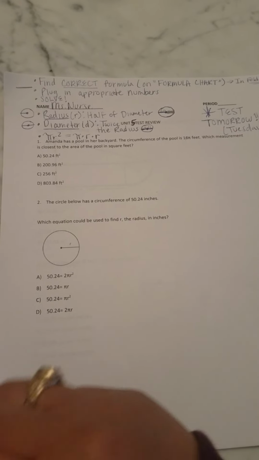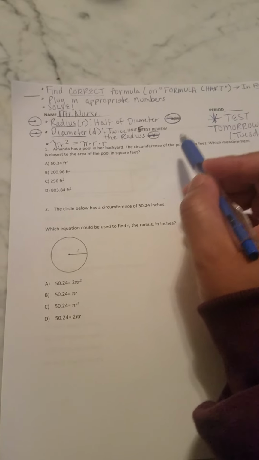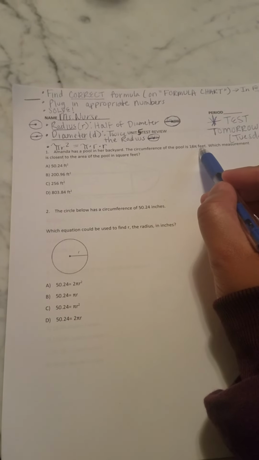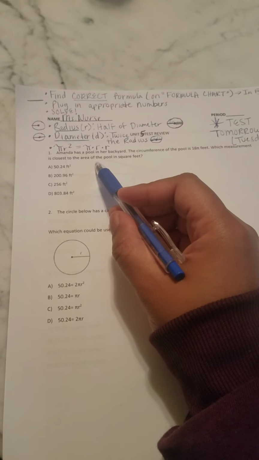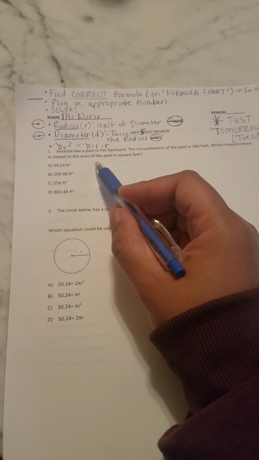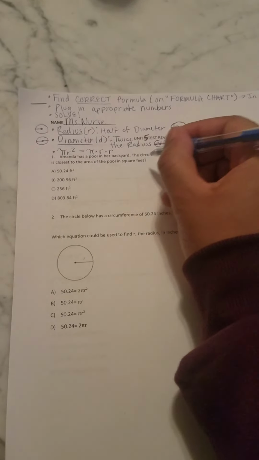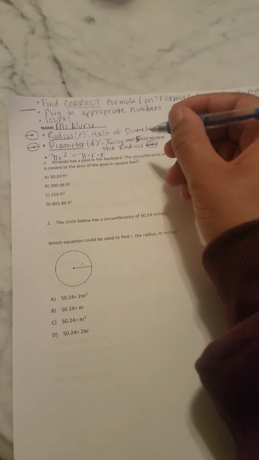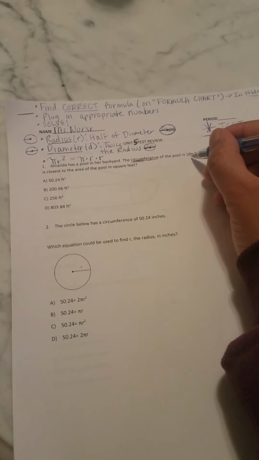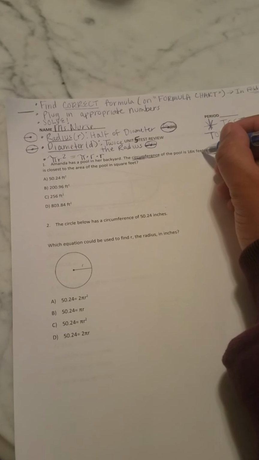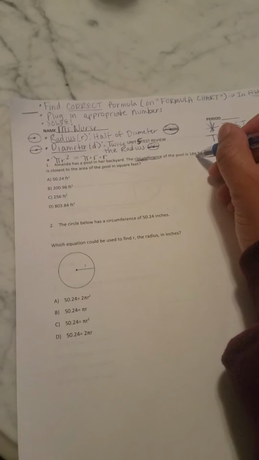Number 1 says Amanda has a pool in her backyard. The circumference of the pool is 16 pi feet. Which measurement is closest to the area of the pool in square feet? Okay, so we're definitely going to use these numbers. All right, so we have a circumference that is 16 pi feet, okay? So right now this is in terms of pi because it has the pi there.